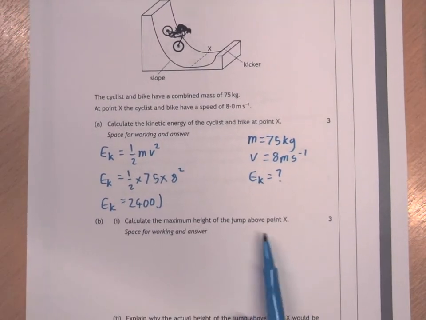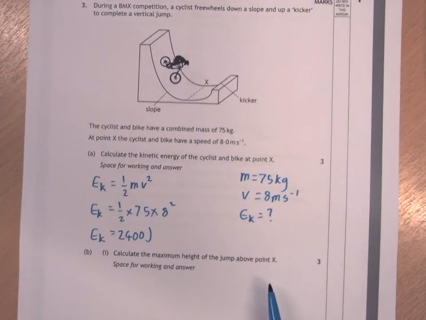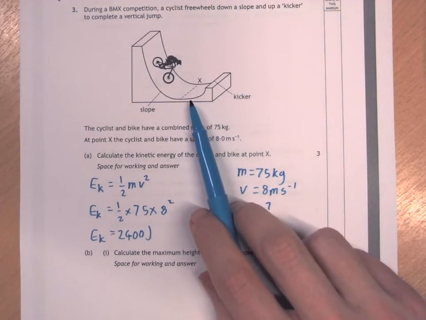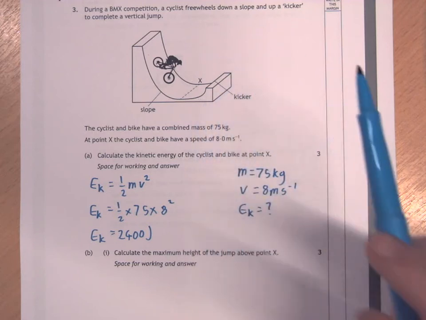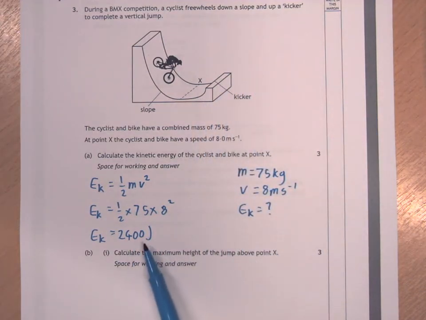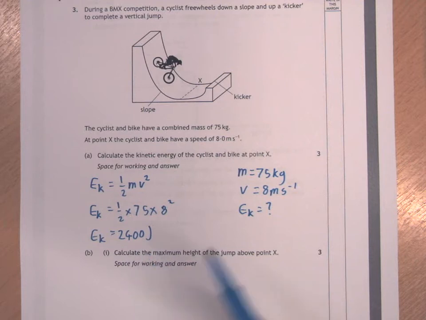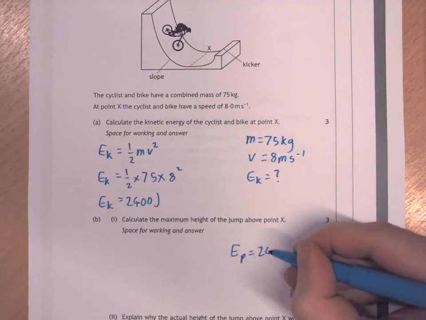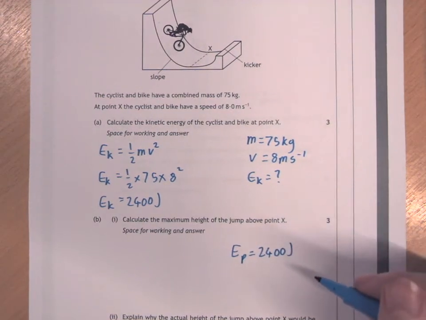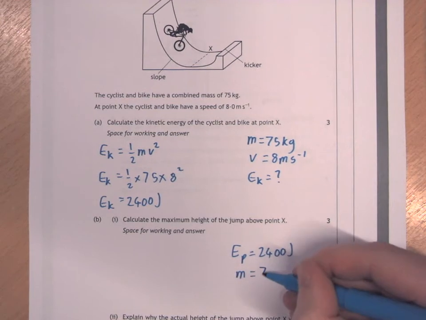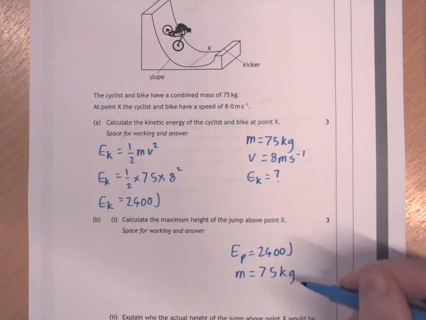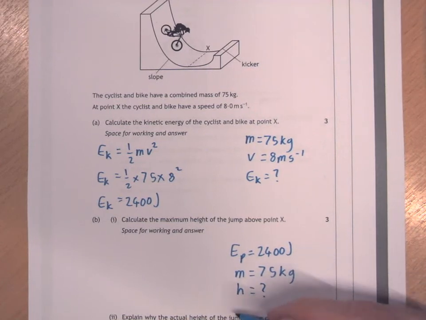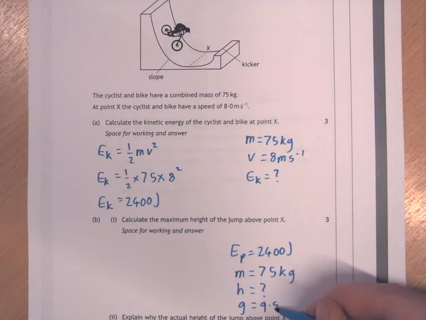The maximum height of the jump above point X. Well, all this kinetic energy that they have down here is going to be converted into potential energy when you go up the ramp. So all of this kinetic energy becomes potential energy. So our potential energy would be just that, 2,400 joules. The mass is 75 kilograms, just the same. And what else do we need for that? Well, we want to work out the height, and we know that our gravitational field strength is 9.8.